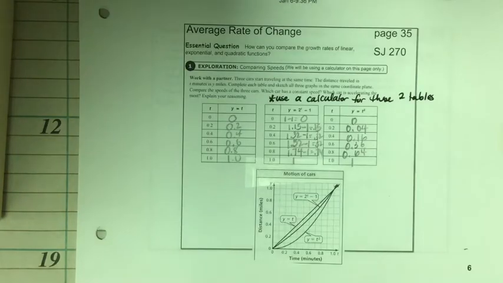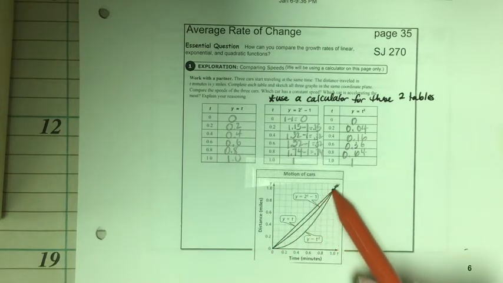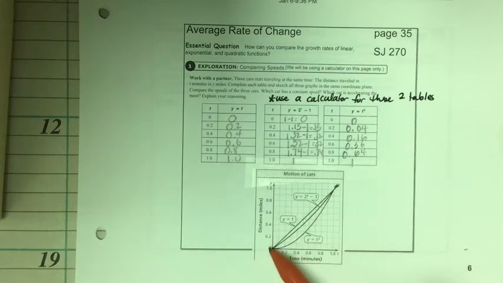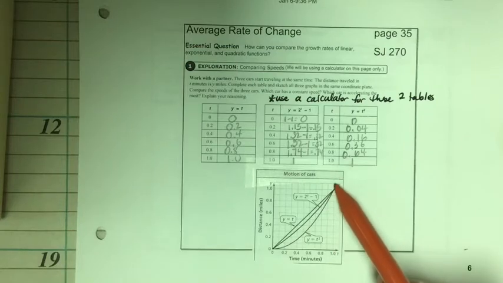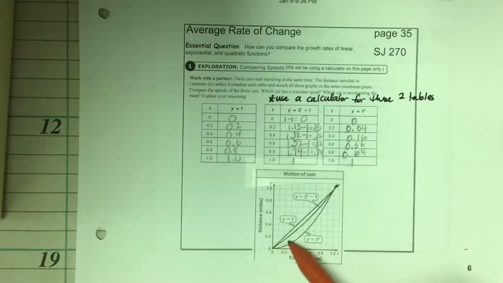Here's my graph. You want to make sure to label each one. Here is your y equals t, that's your linear graph. Here is your y equals 2 to the t minus 1, that's your exponential graph. Then here's your y equals t squared, that's your quadratic graph.